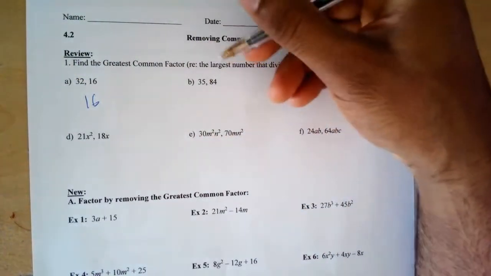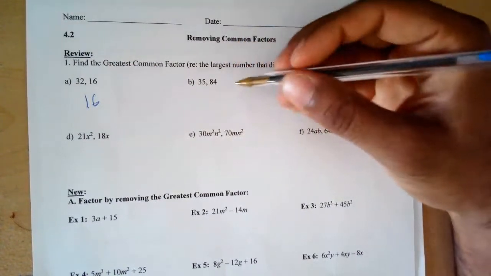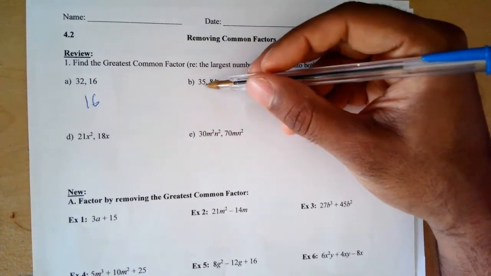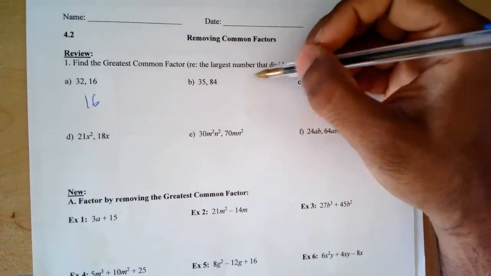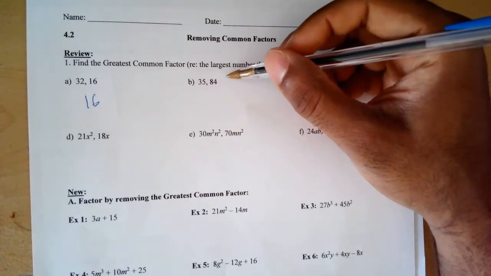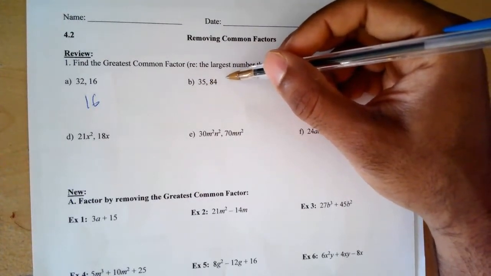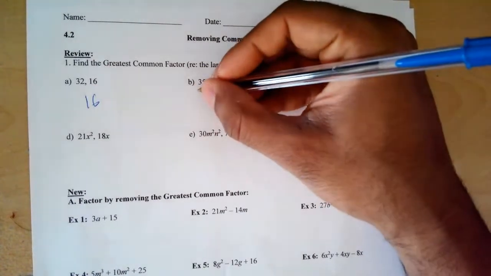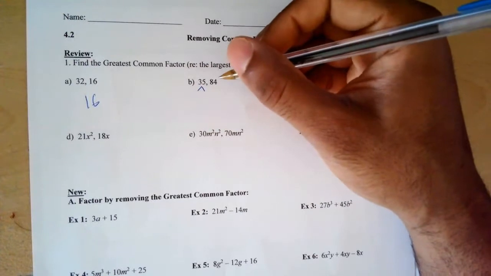Okay. But what if we had bigger numbers or something that's not as obvious? So what would be the GCF here? The first method is to list them out. So if you just go 35, you can list them: 1, 3, 5, etc. Keep going down the list. 7. But another way to do it is to use a factor tree.